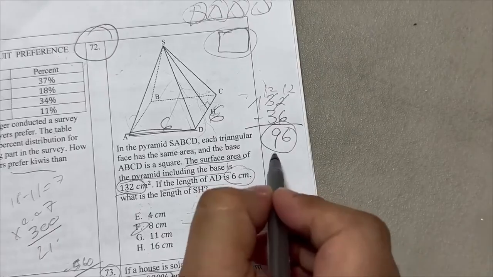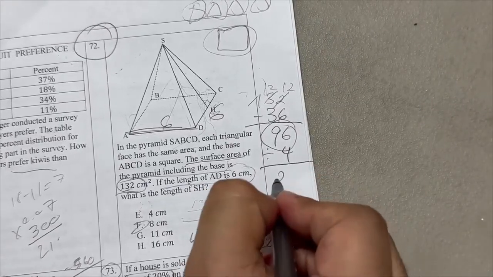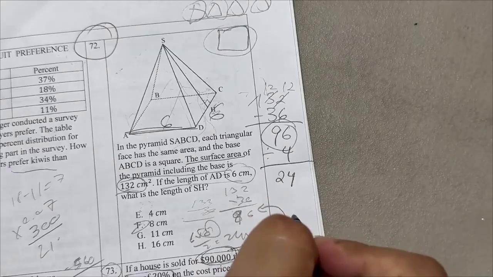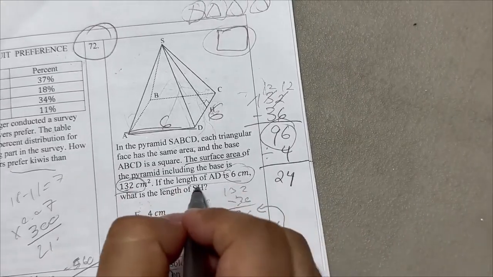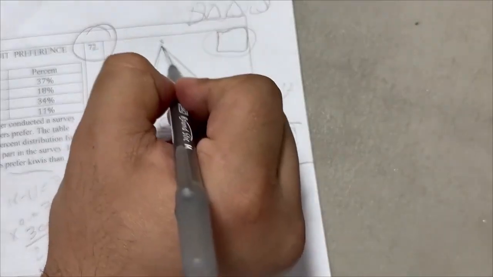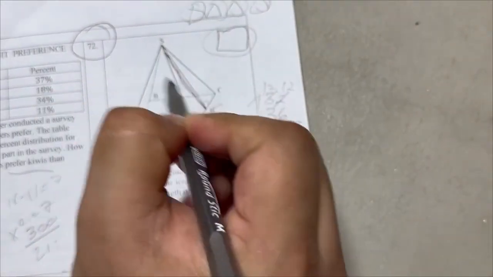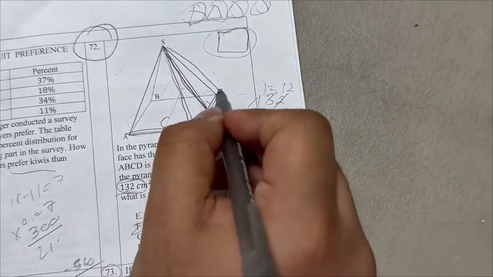We divide by 4 to see how much is 1. 24, right? So if 24 is the area of each triangle, what is SH? SH is the height of the triangle. The area of this triangle is 24, and the base is 6.